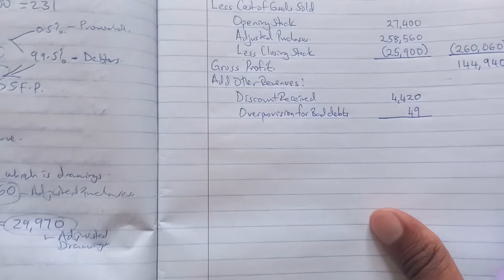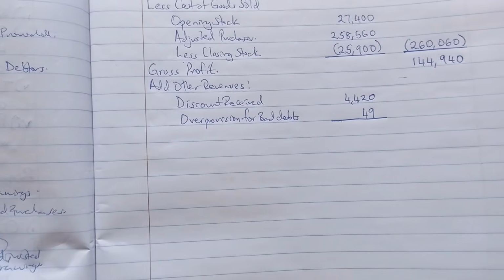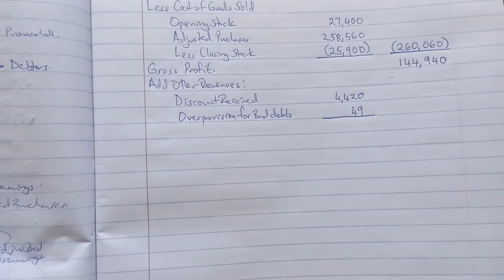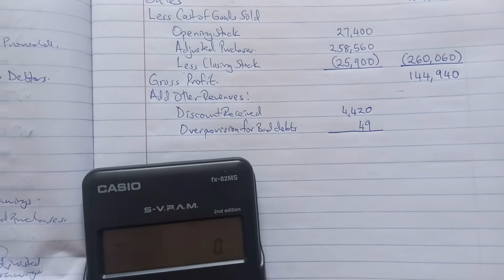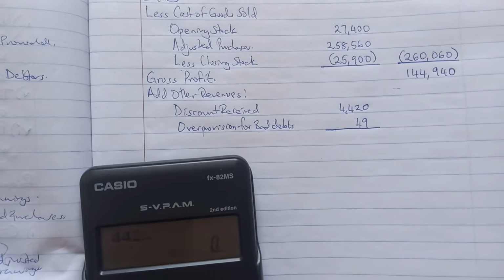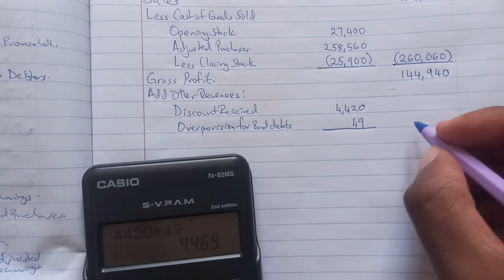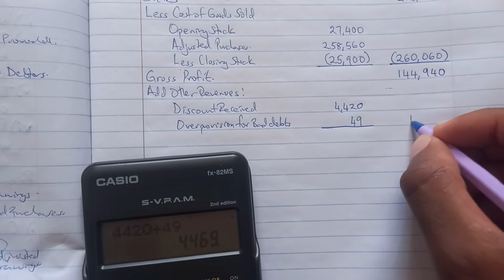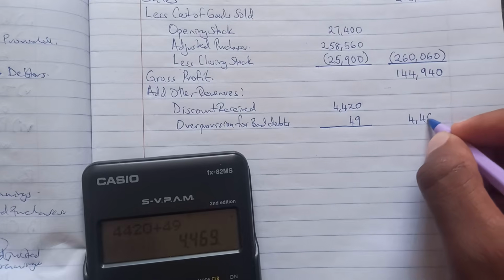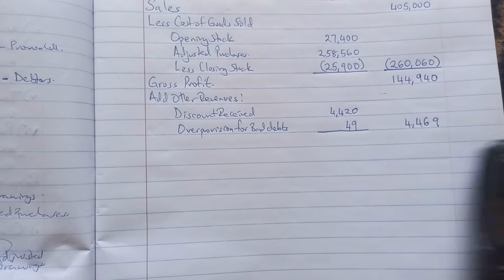So I haven't seen any other revenue in our trial balance, so I add these two, 4,420 plus 49. I will get 4,469.